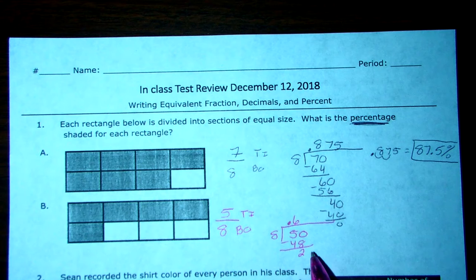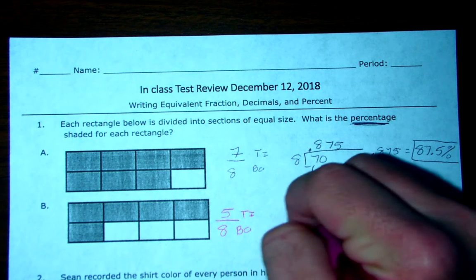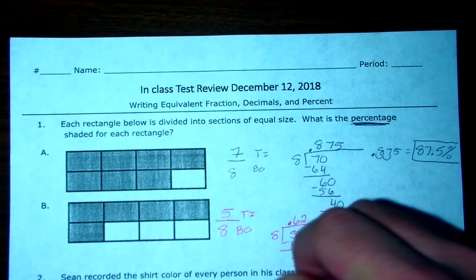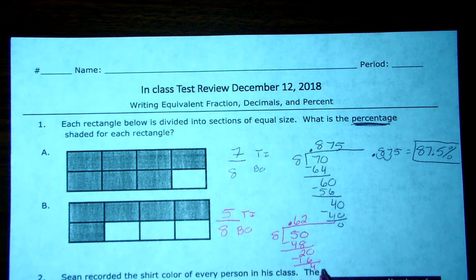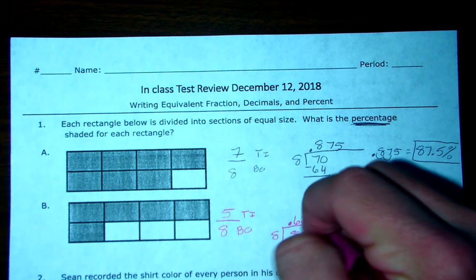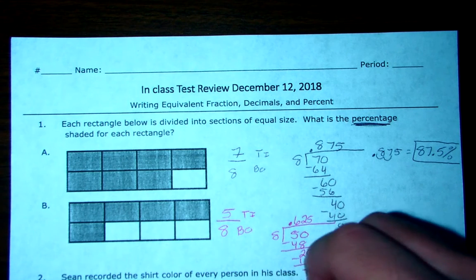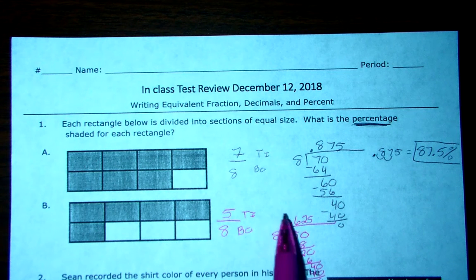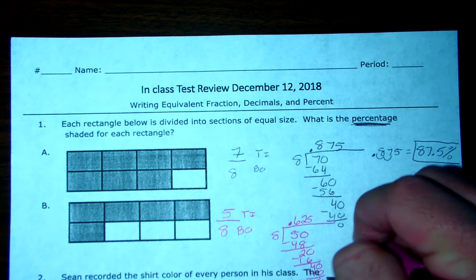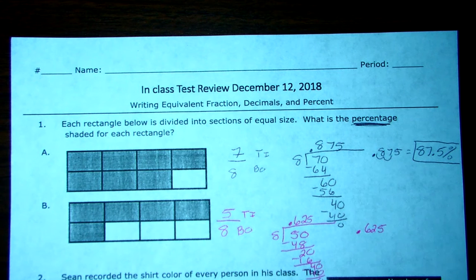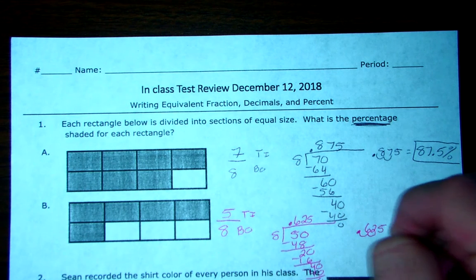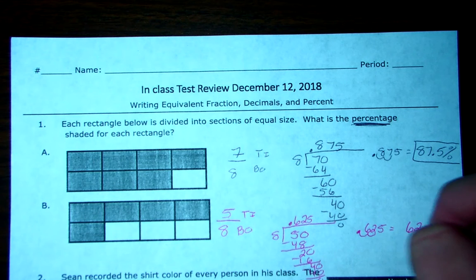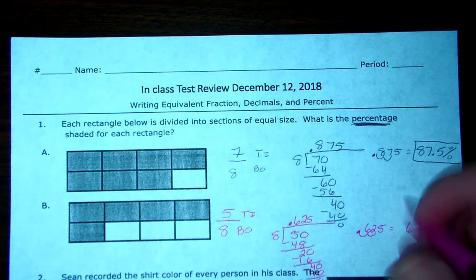Since you have a remainder, add your 0. 8 can go into 20 2 times. Again, you have a remainder of 4. Add your 0. 8 can go into 40 5 times. So just like on 1A, you went from fraction to decimal. Now you have to take your decimal and convert it to a percent by moving your decimal 2 places to the right. So you get 62.5%.